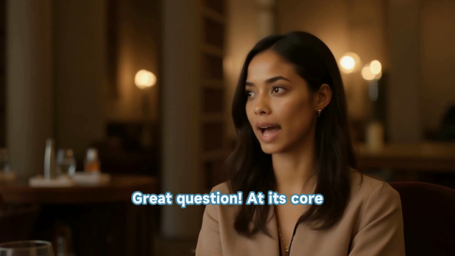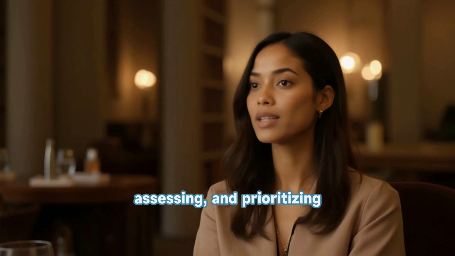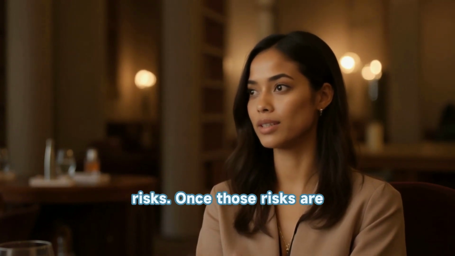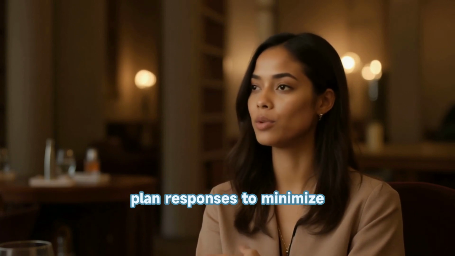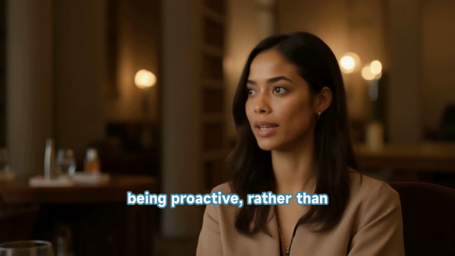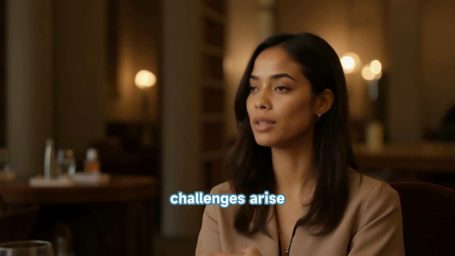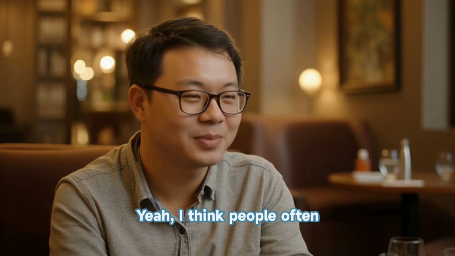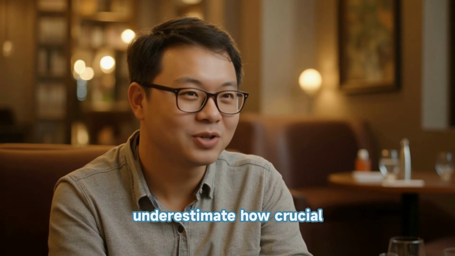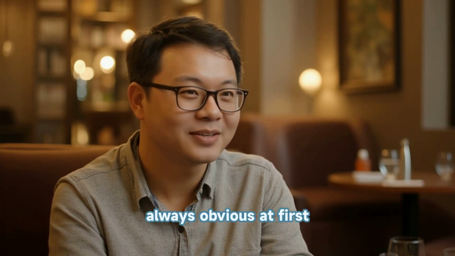Great question. At its core, project risk management is about identifying, assessing, and prioritizing risks. Once those risks are identified, the goal is to plan responses to minimize their impact. It's all about being proactive, rather than reactive, when unexpected challenges arise. Yeah, I think people often underestimate how crucial this step is. How do you even start identifying risks? I know it's not always obvious at first.